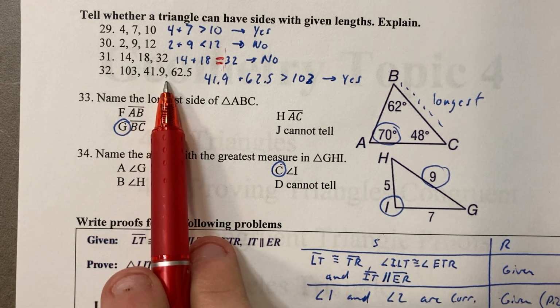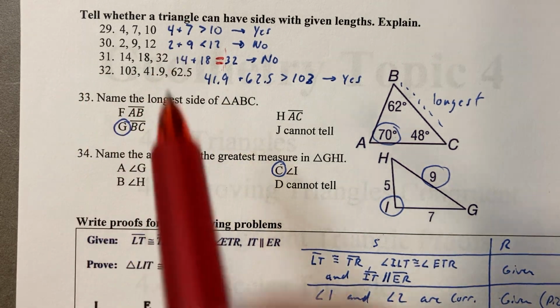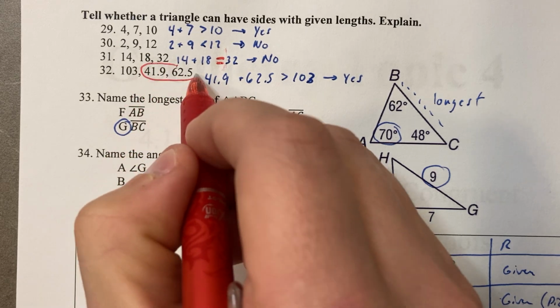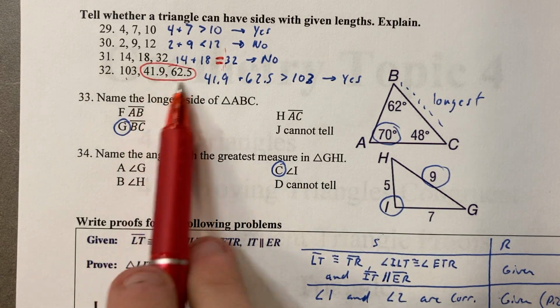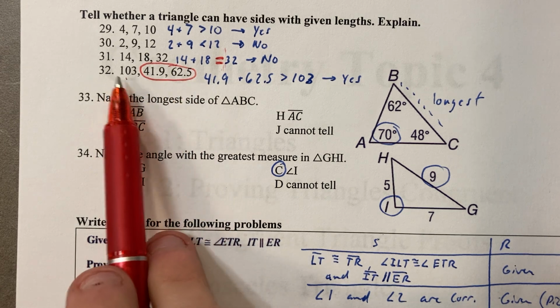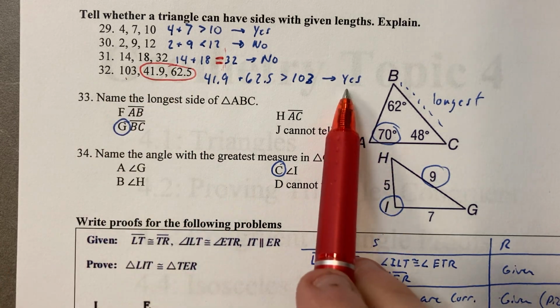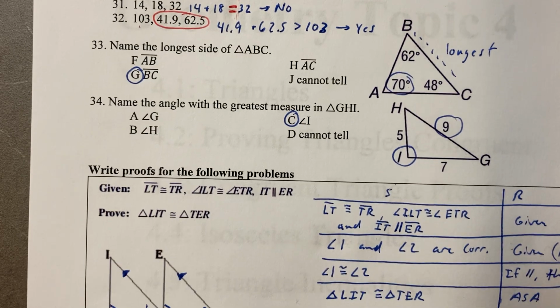What about these? Are the two smallest sides, when you add them together, bigger than the third side? Yes. It's like 104 point something when you add these together. So it is bigger than 103. Just barely, but it is. So it is yes. All right, 33.